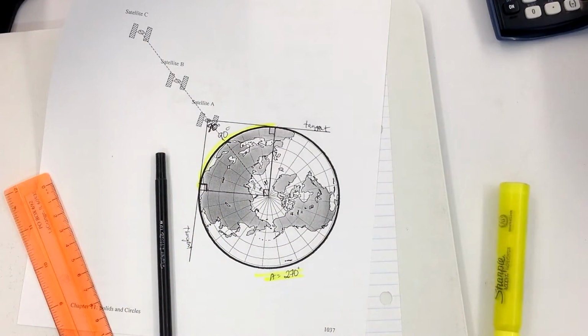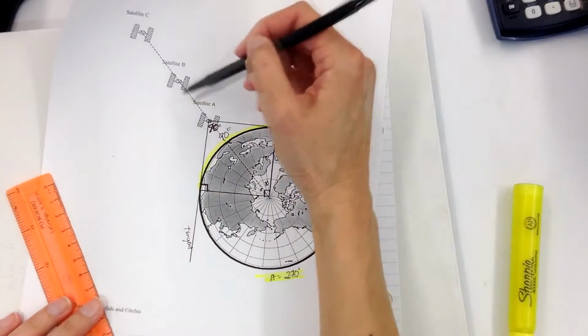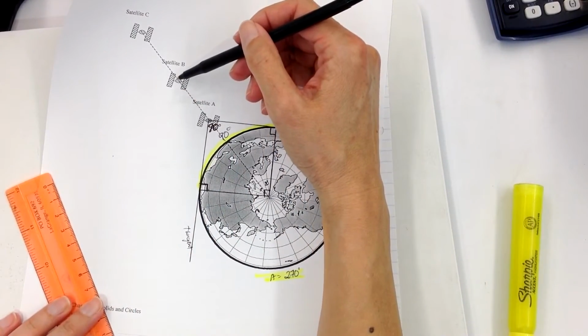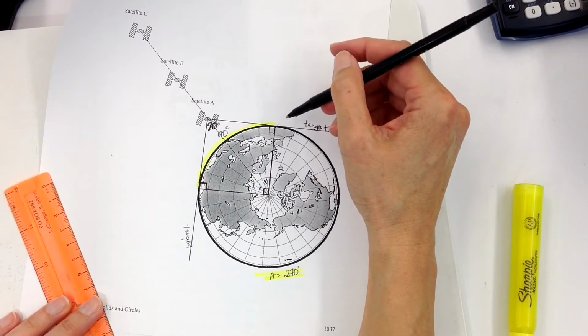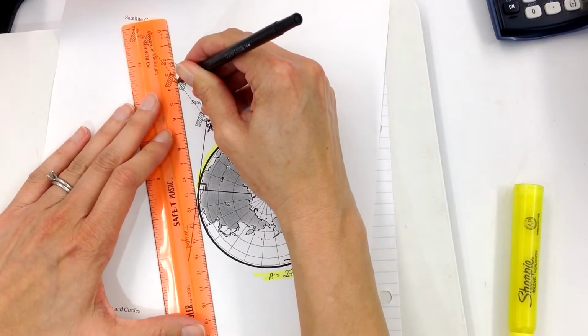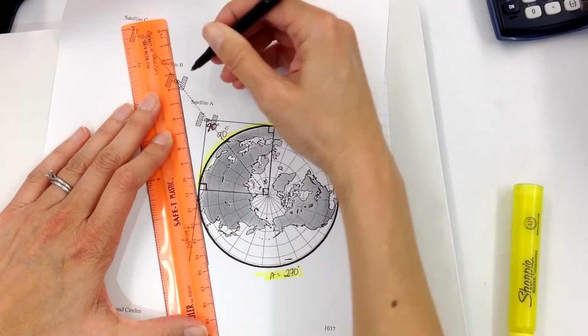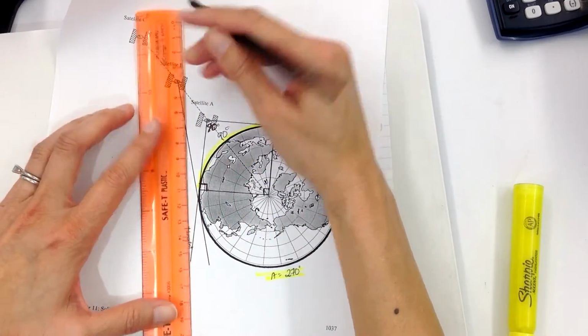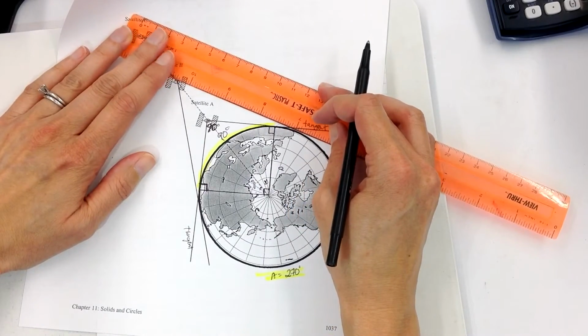Okay, now we want to do it from satellite B and see how much, if we send the satellite further out, higher up, can we see more of the Earth or less of the Earth? Okay, let's see. So let's draw a tangent line here. And then go to the other side here.